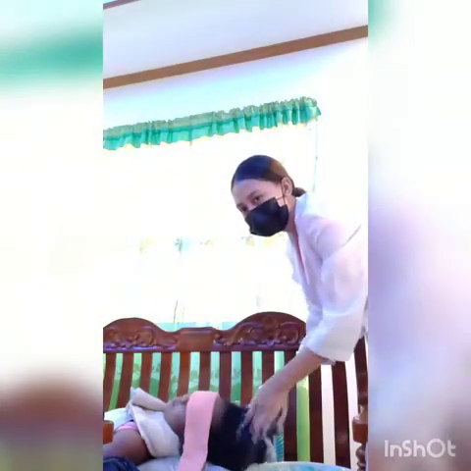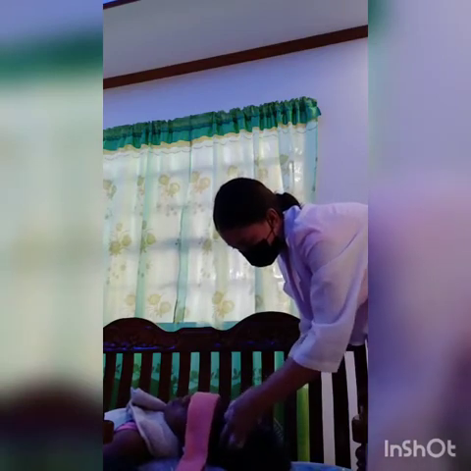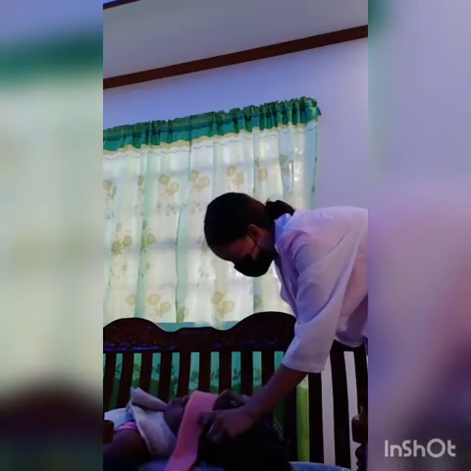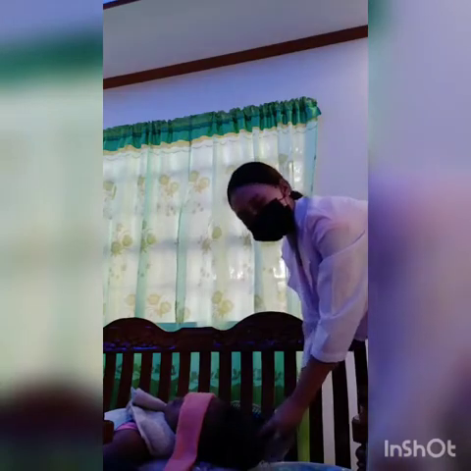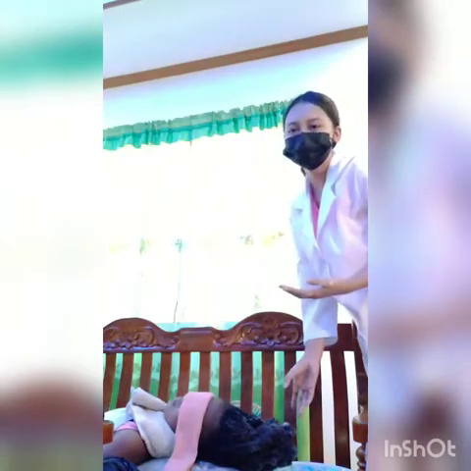Make a good lather and massage the scalp as before. And then after that, rinse the hair thoroughly this time to remove all the shampoo in her hair.